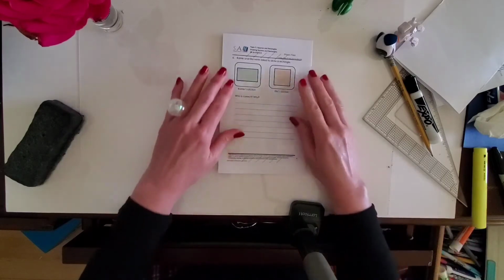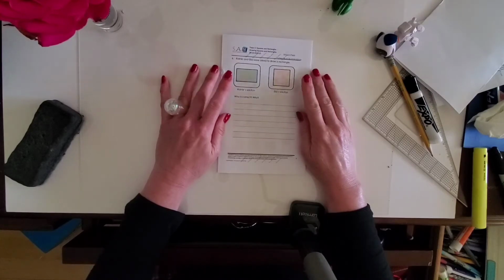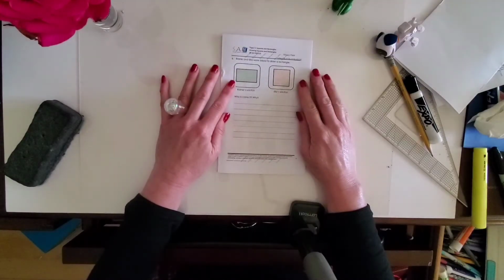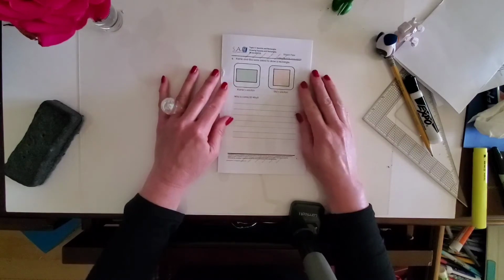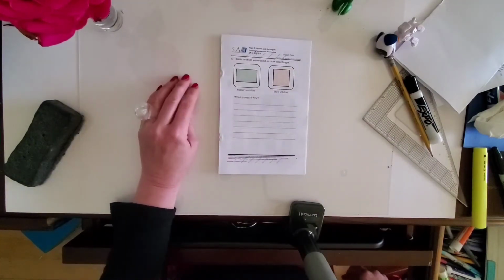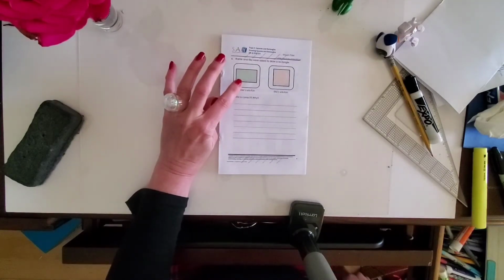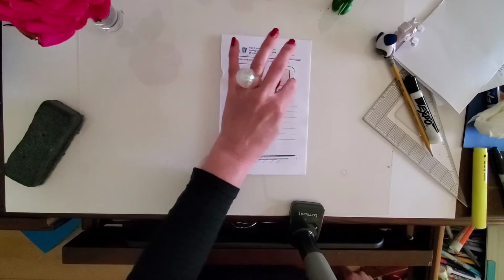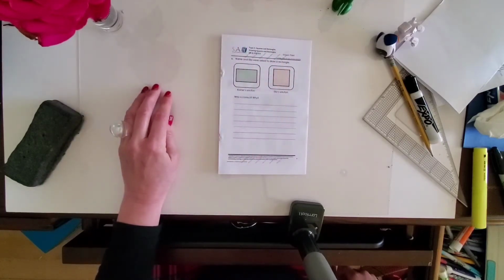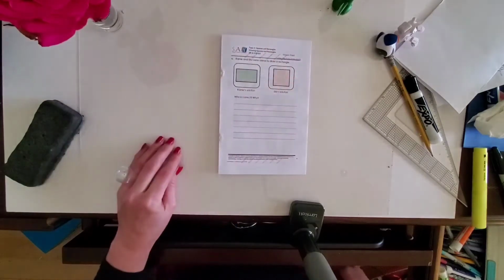Who is correct in drawing their rectangle? If we look at the rules of a rectangle, the rule is that a rectangle needs to have the right angles, 4 right angles. This square has 4 right angles, and the opposite sides are equal in length.